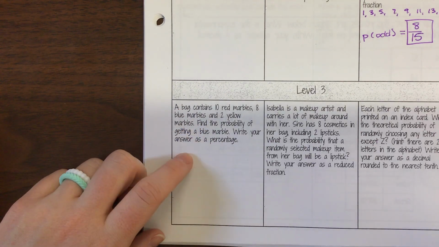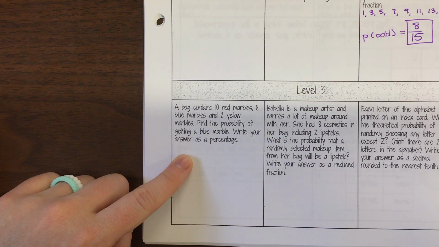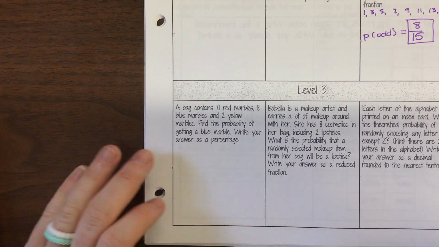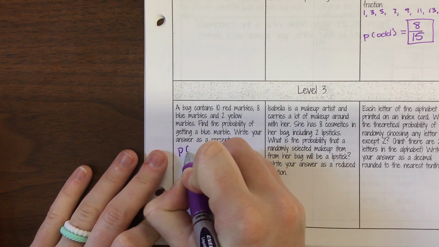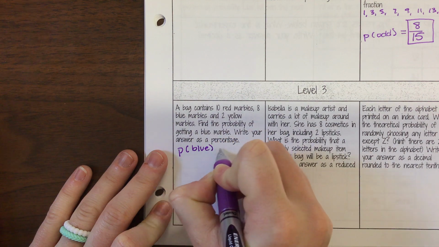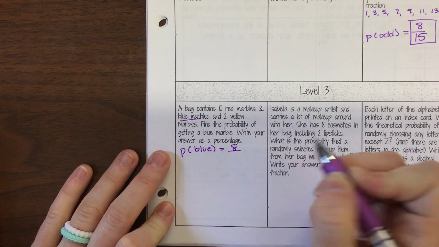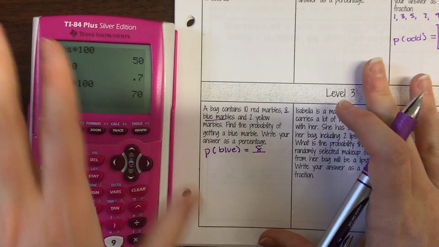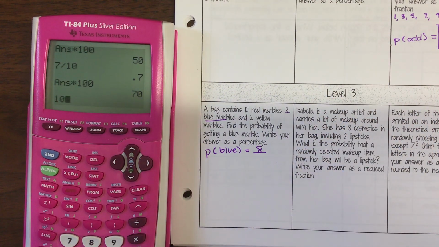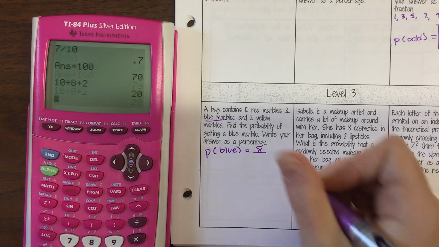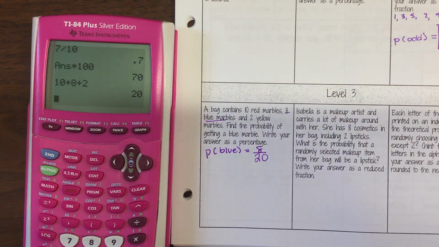Okay, let's do this one on level 3. A bag contains 10 red marbles, 8 blue marbles, and 2 yellow marbles. What is the probability of choosing a blue marble? Okay, well, there's 8 blue marbles out of, to get the total, I'm going to add those all together. 10 plus 8 plus 2 is 20.